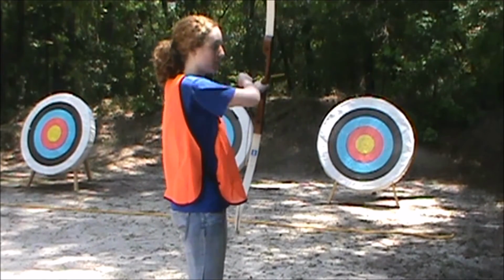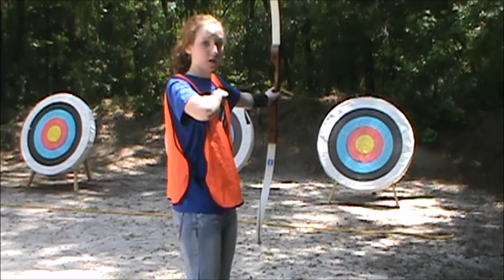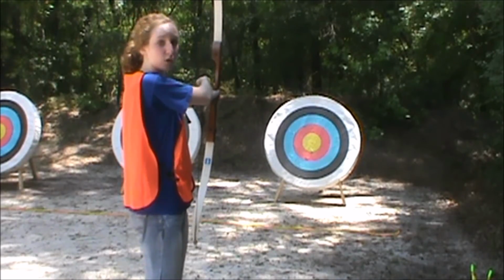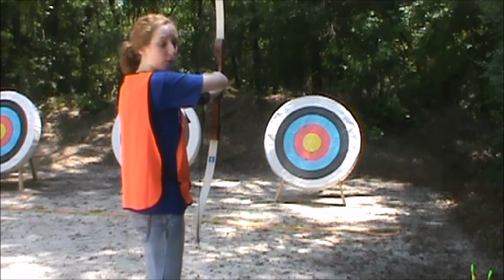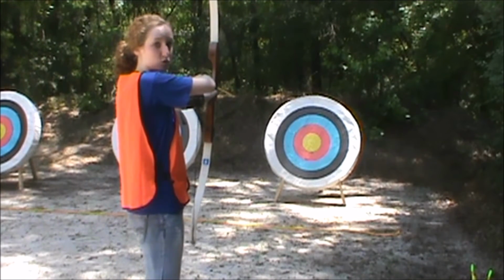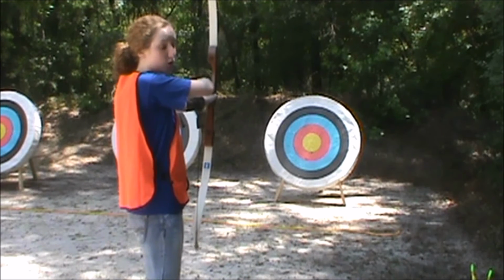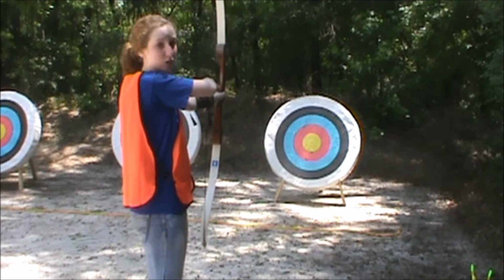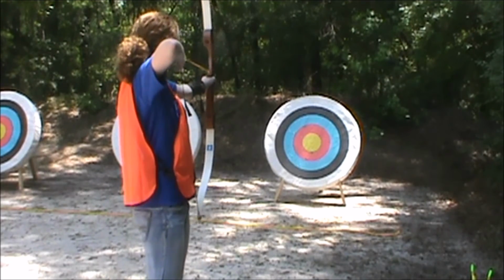Your shoulders should be perpendicular to the target. Step 6. Draw. You want to flex your elbow and then use your shoulder and back muscles to draw the string back. If you don't use your shoulder and your back, you probably won't be strong enough to draw back the bow as far as it needs to go. Draw back to your anchor point.